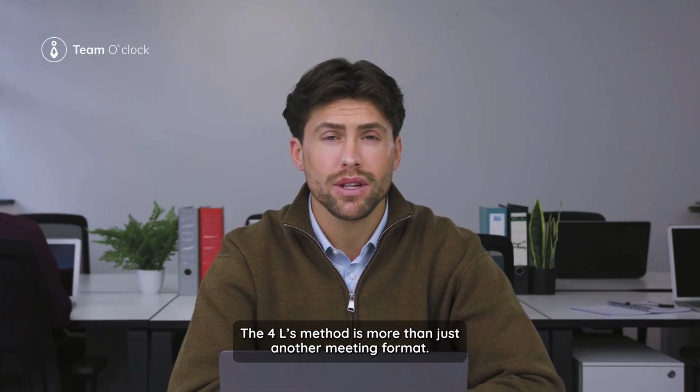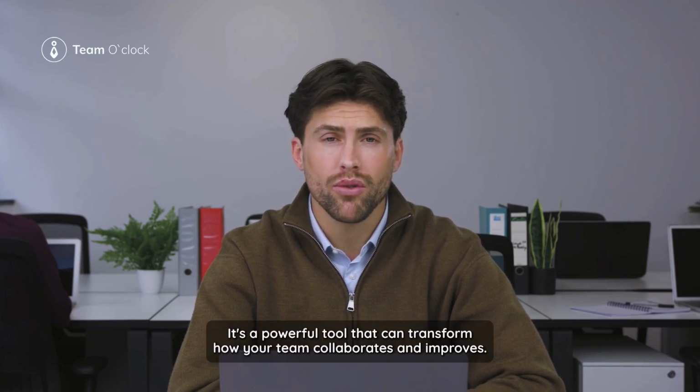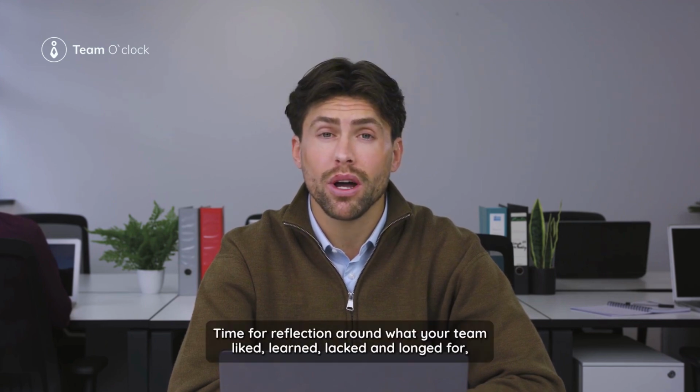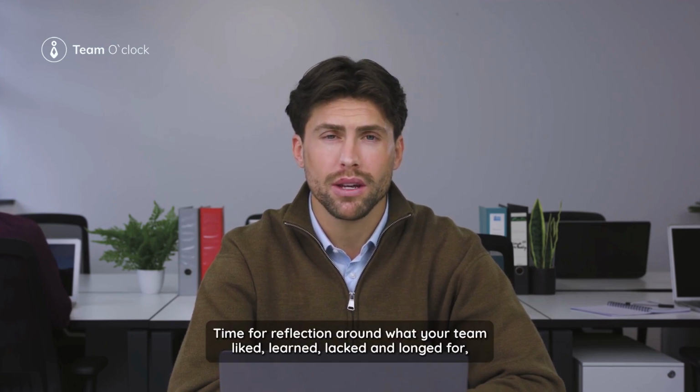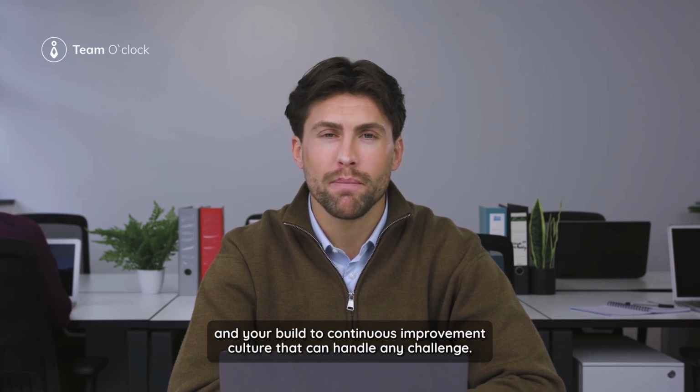The 4L's method is more than just another meeting format. It's a powerful tool that can transform how your team collaborates and improves. Create structured time for reflection around what your team liked, learned, lacked, and longed for, and you'll build a continuous improvement culture that can handle any challenge.